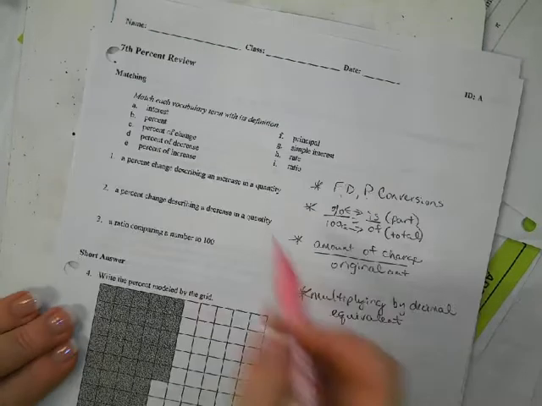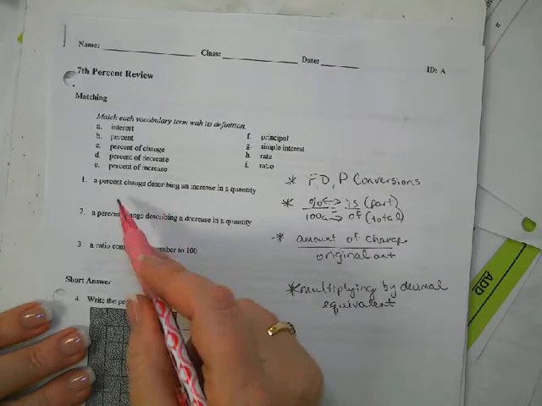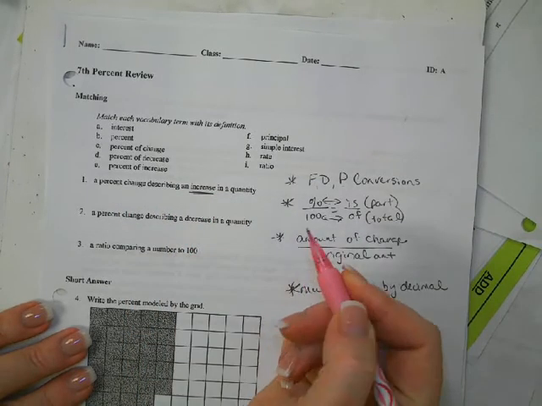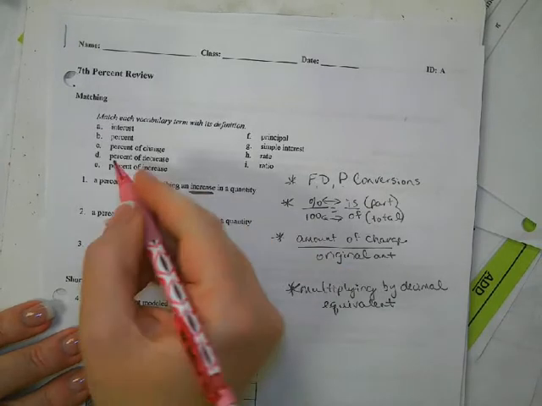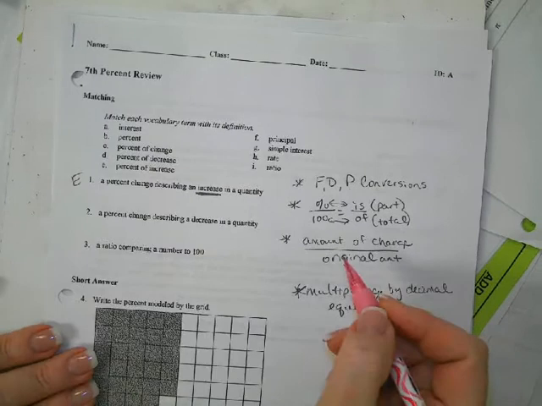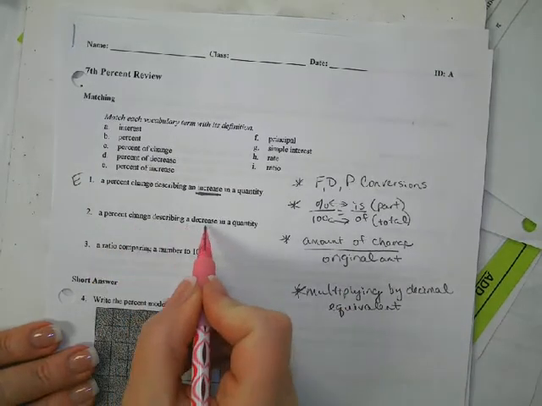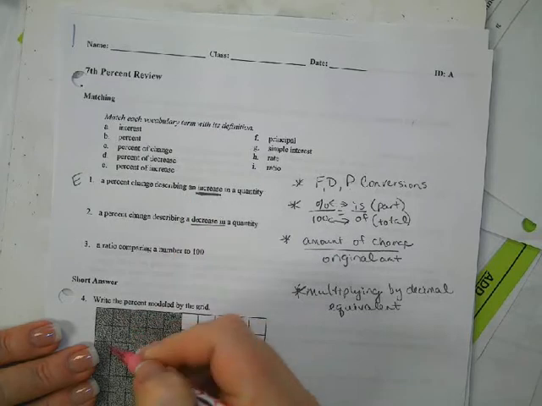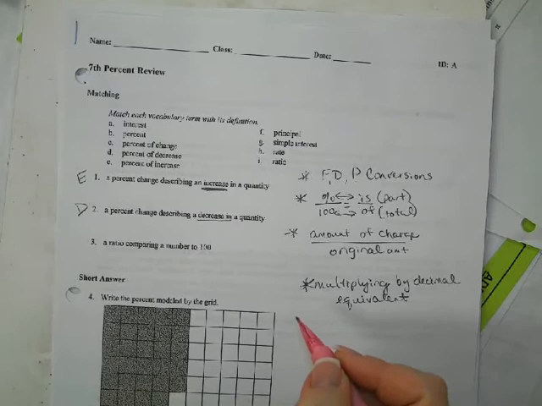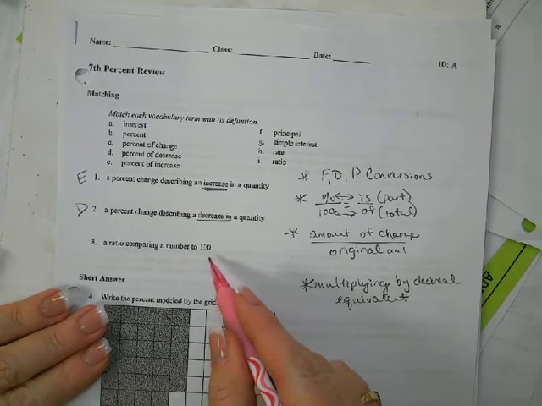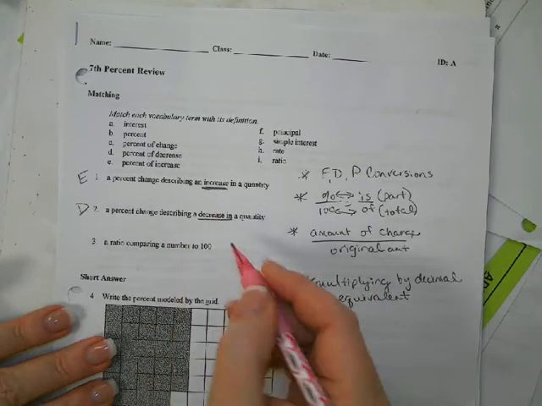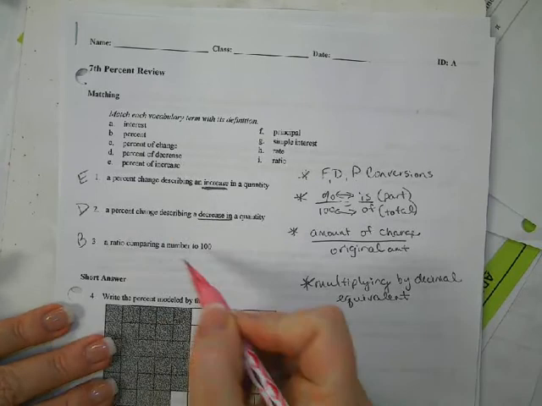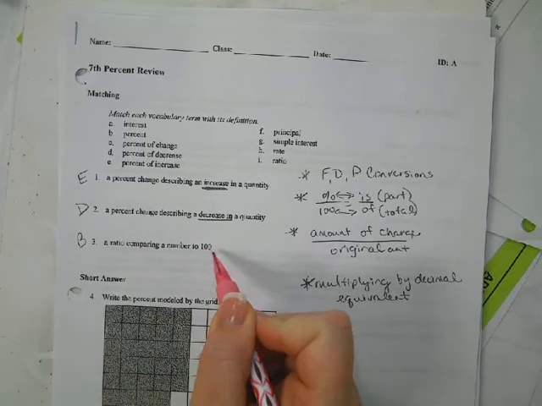All right, let's look at our review, starting with number 1. A percent change describing an increase in a quantity. So increase is your keyword there. So that's going to be E, the percent of the increase. A percent change describing a decrease. That means it's going down. So that's going to be D. And then a ratio comparing a number to 100 is going to be a percent. So that's going to be B. Out of 100 is your percent.